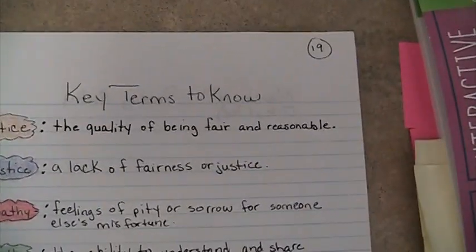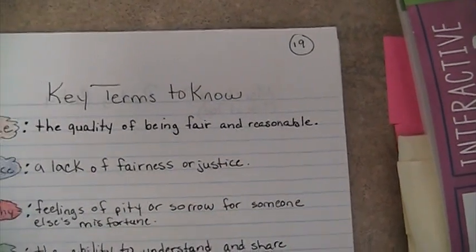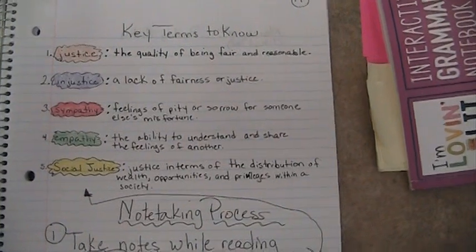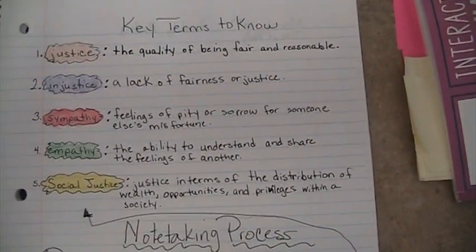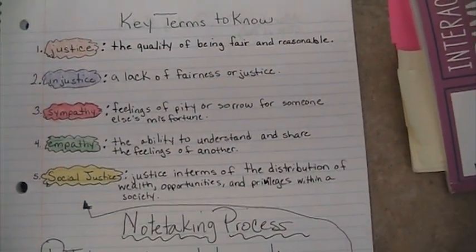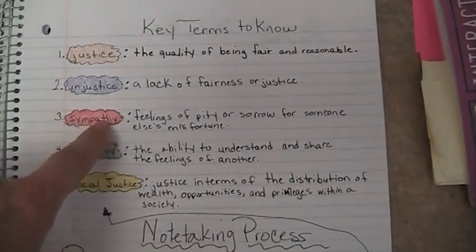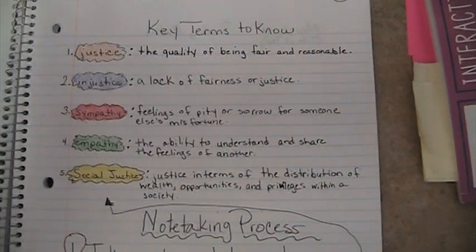Okay, so the next thing that we're going to do is label our page, key terms to know, page 19. Here we have some terms that we need to understand in order to better understand our unit. So you're going to go ahead and write these words down. And you can see that I've put bubbles around them and colored them in.